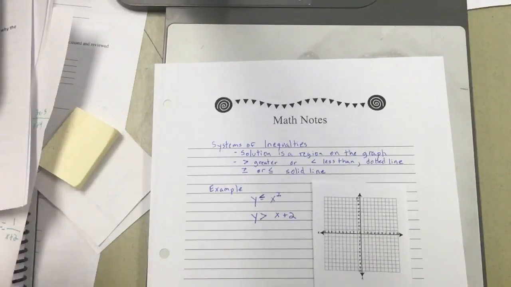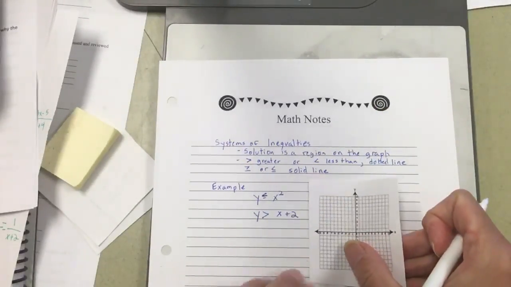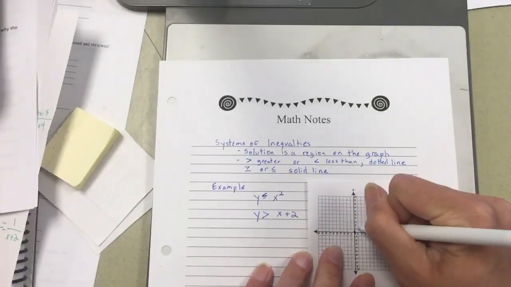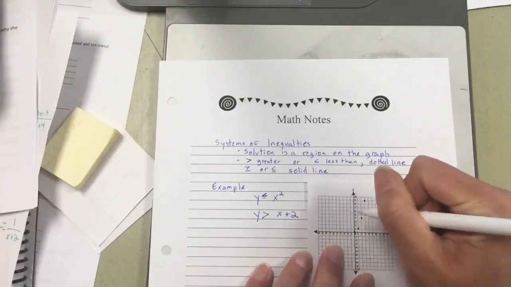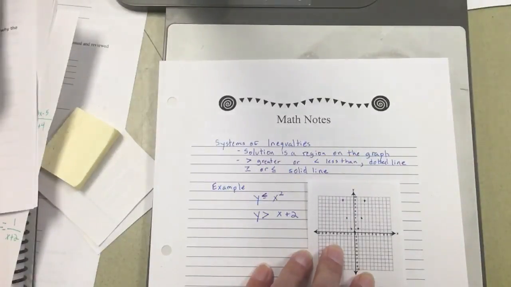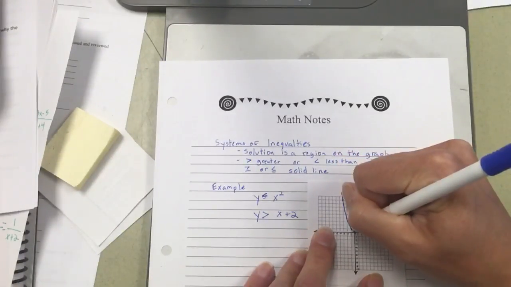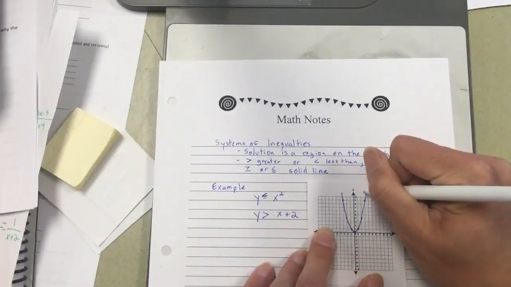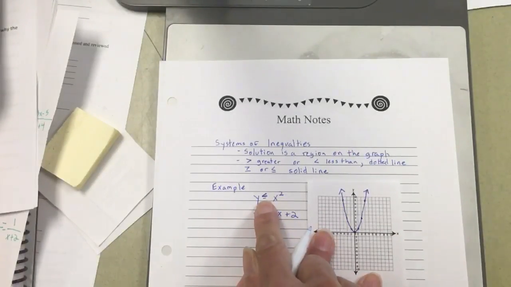So y equals x squared. I could use the calculator, but I bet you know that y equals x squared is our parent function for a parabola. It goes through 0, 0. And remember the pattern: over 1, up 1, over 1, up 3, over 1, up 5. If you need to use your graphing calculator to do that, you may, but you don't have to if you know that pattern and can get some exact points without the calculator. Now, notice that I drew that in as a solid line because it says less than or equal to.